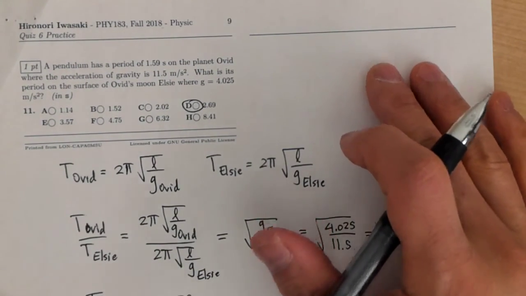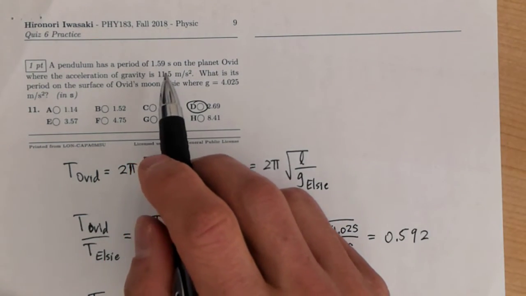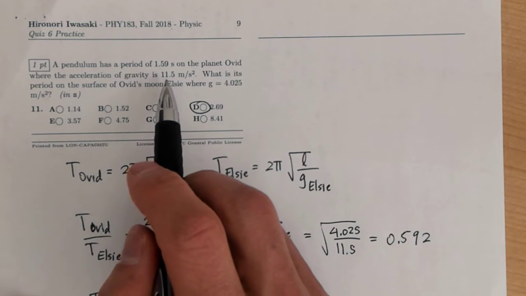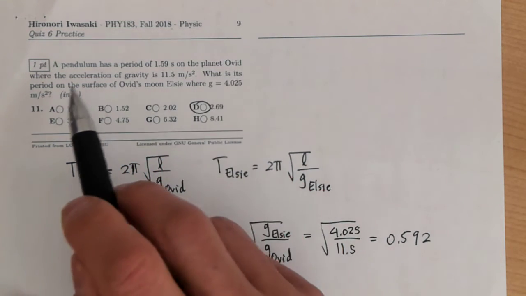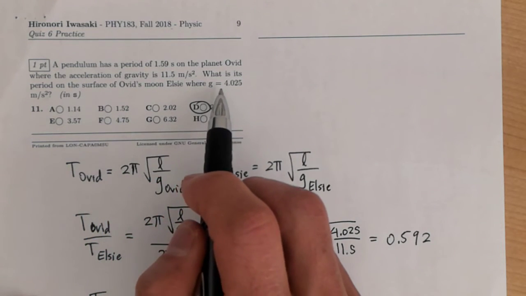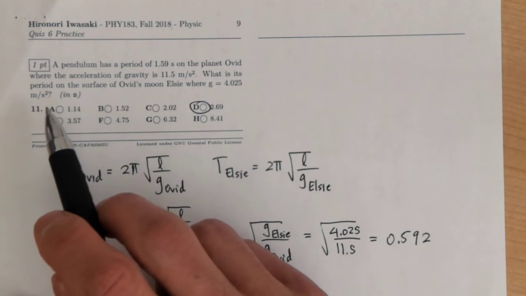Last problem. A pendulum has a period of 1.59 seconds on planet Ovid, where the acceleration of gravity is 11.5 meters per second squared. What is its period on the surface of Ovid's moon, Elsie, where g is equal to 4.025 meters per second squared?